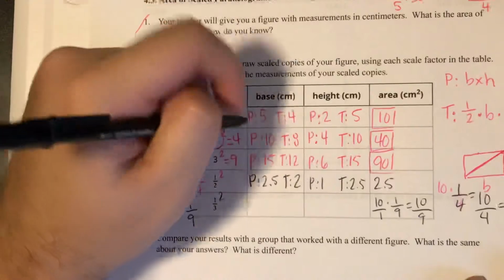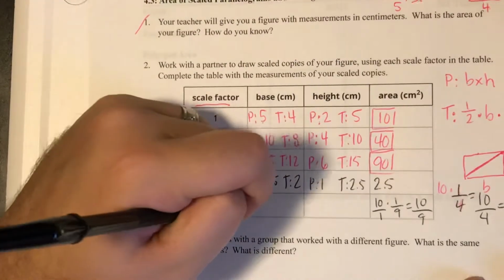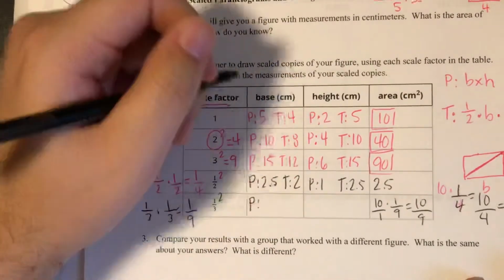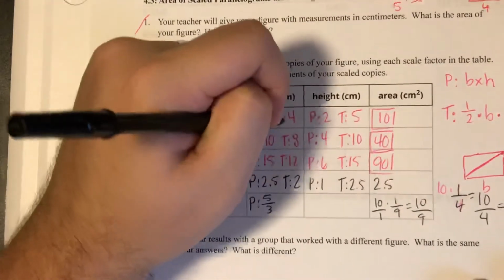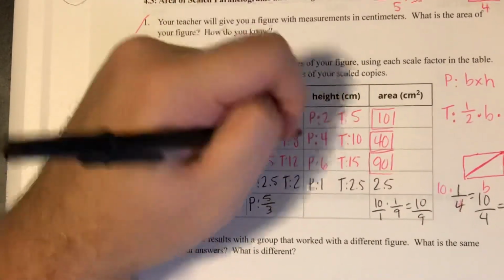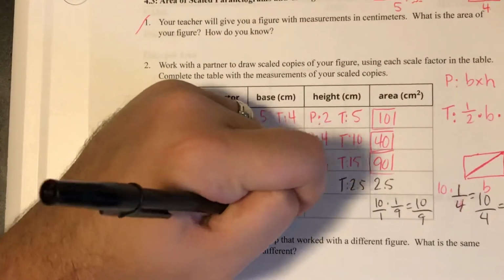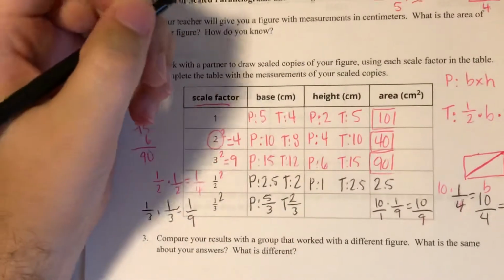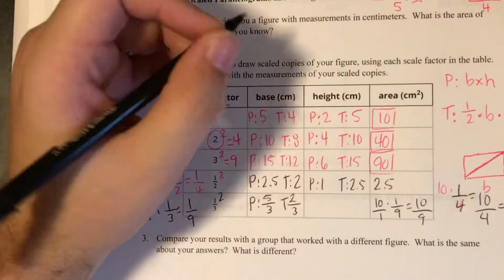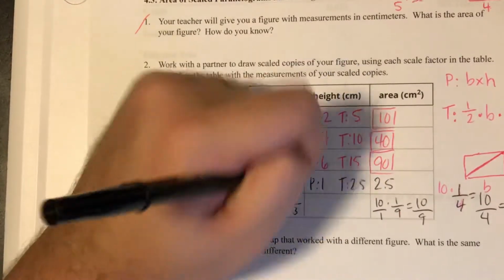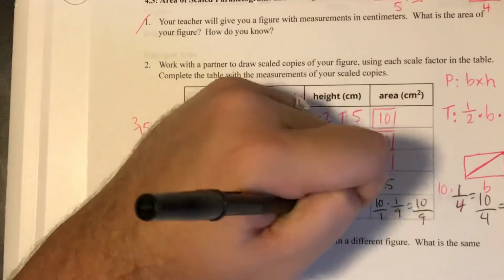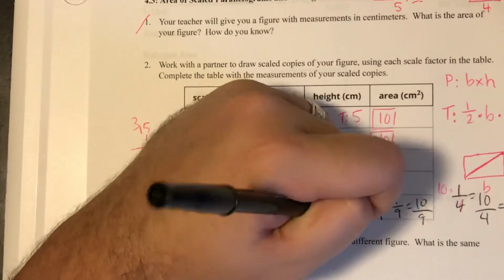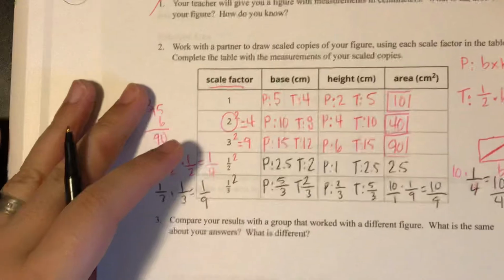And then I'm going to check that work. So P here would be 5/3. For T here, what I'm going to do is take half of that. That'd be 2/3. I just reduced it to give me the outcome that I want. And then this would also be 2/3, and then T here would be 5/3. And so you're going to get 10/9 on both of those.